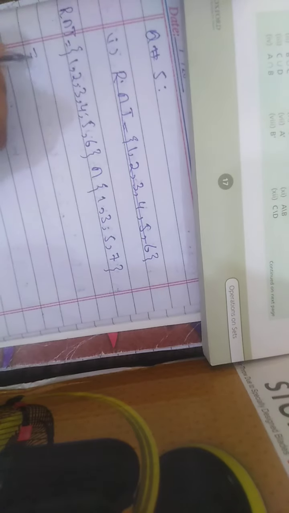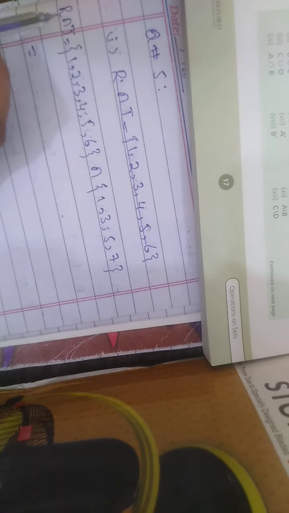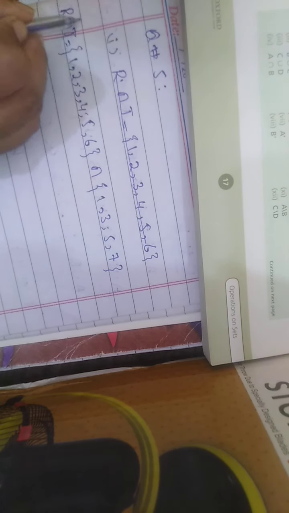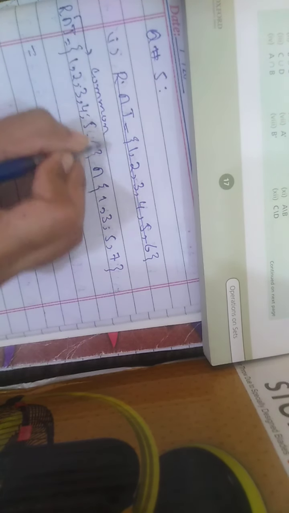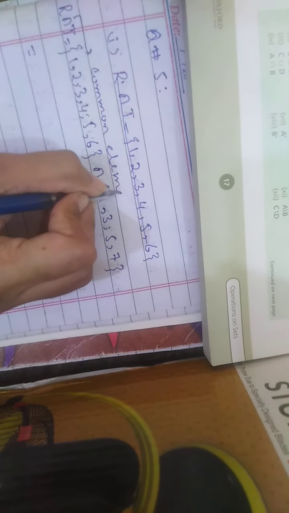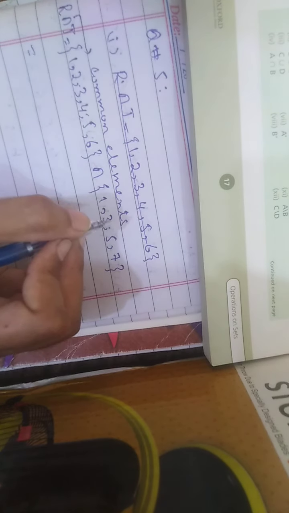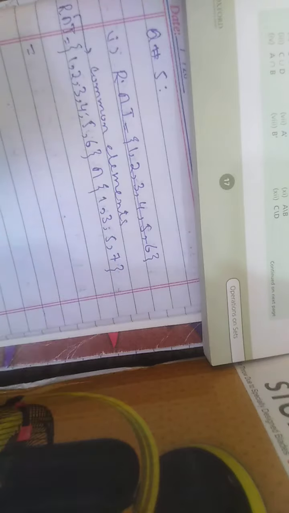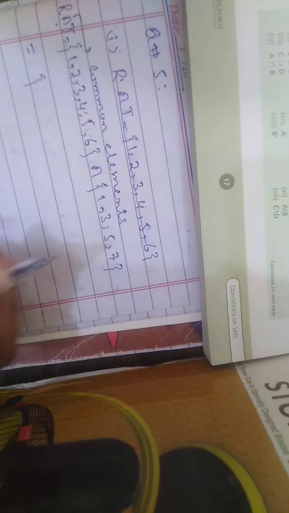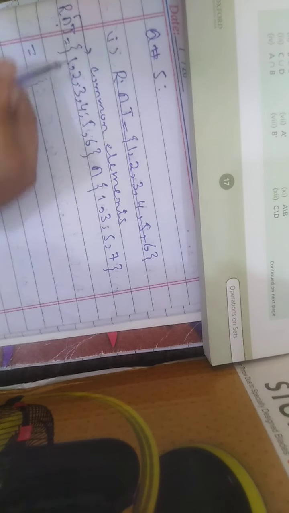Okay, intersection. We have to find the intersection now. In intersection we only write common elements. You're already familiar with this concept. Common elements. What's common in both sets? 1 is common?